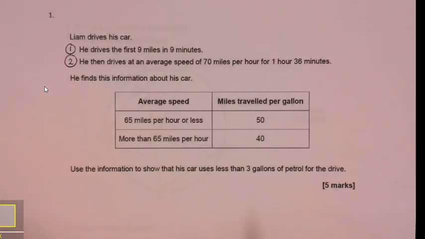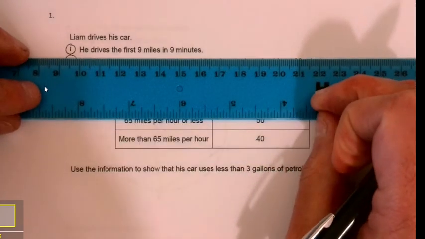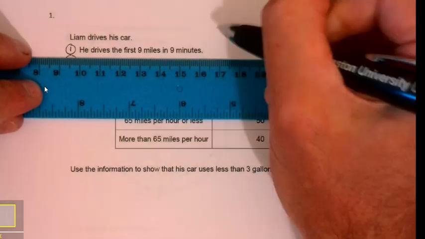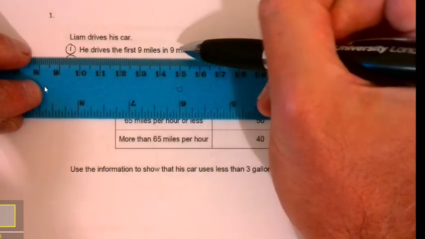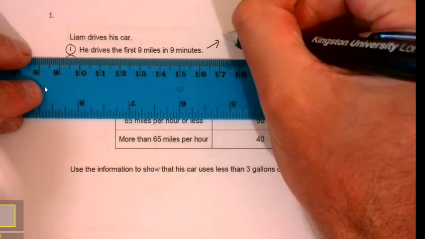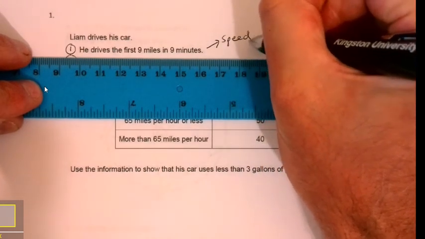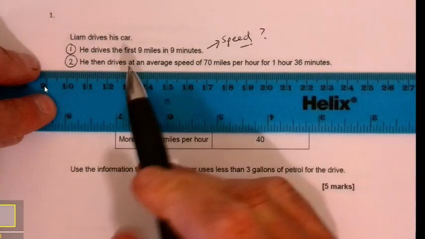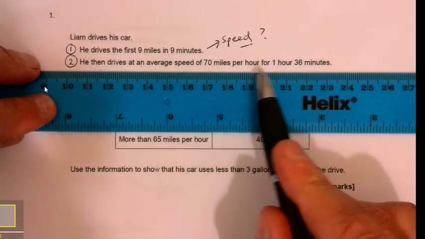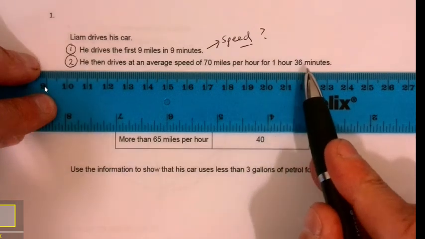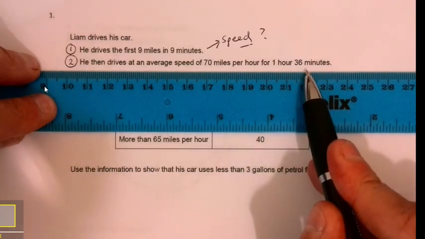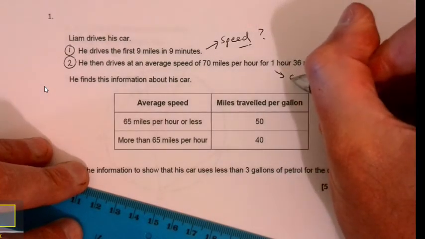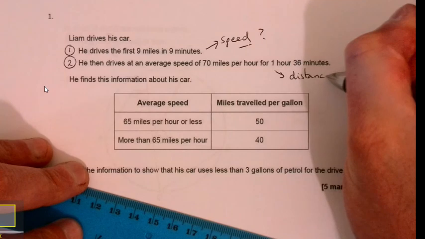And what's often a good idea is to think of it a little bit like this. Break it up. Just look at that one bit. Just think about what that tells you. He goes 9 miles in 9 minutes. My question directly from there is what is that as a speed? If I look at the second line, it says he drives at an average speed of 70 miles per hour for a certain time. So my question from there is what's the distance covered that might be required?